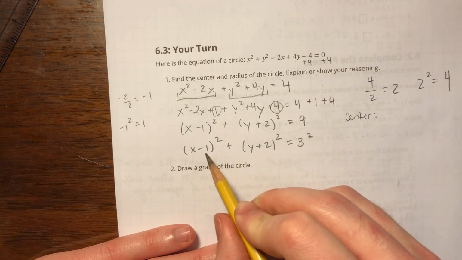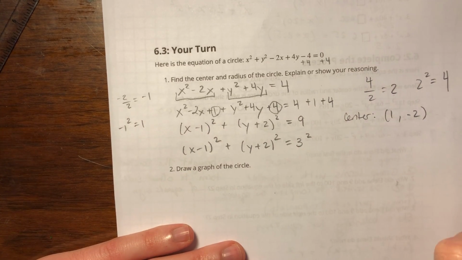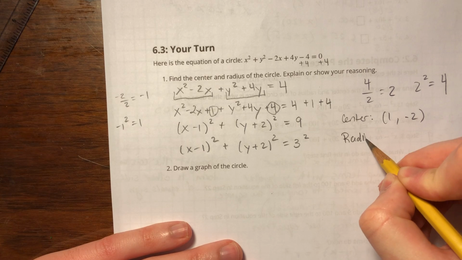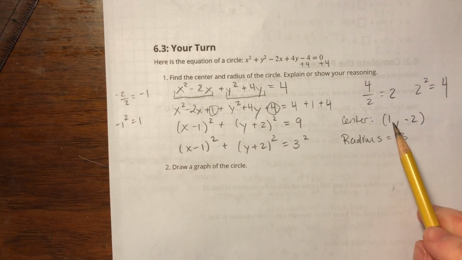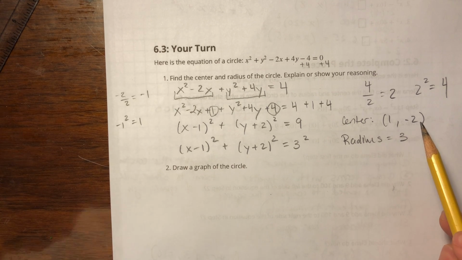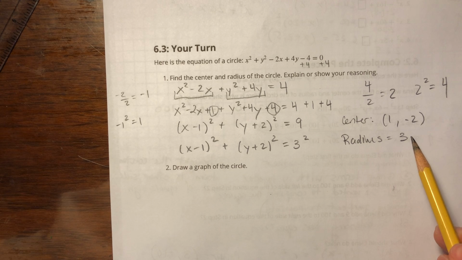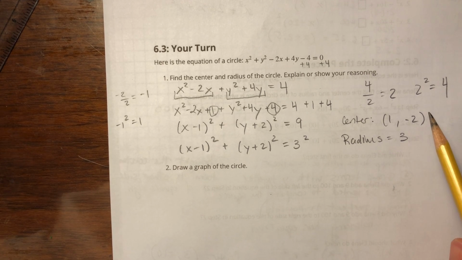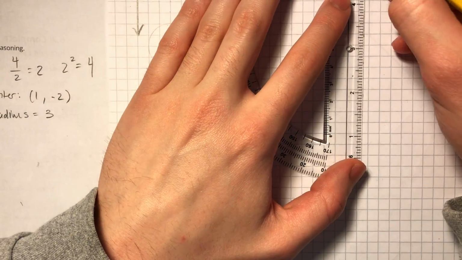So my center will be at positive 1, negative 2. My radius will be a length of 3. So if my center is at 1, negative 2, that's already in the fourth quadrant. It won't extend very far, but it actually will pass through all 4 quadrants. So I'm going to have to make a small graph, but include all 4 quadrants.